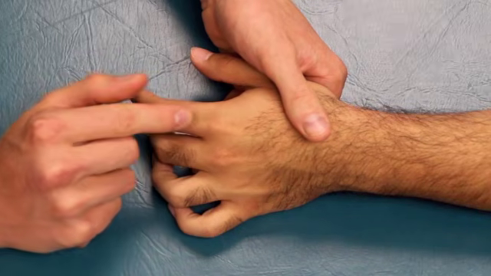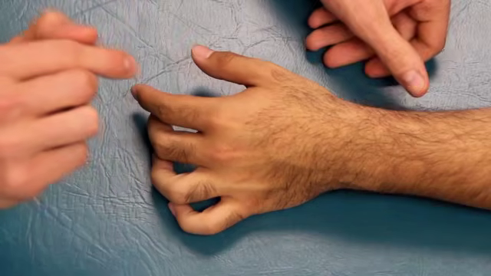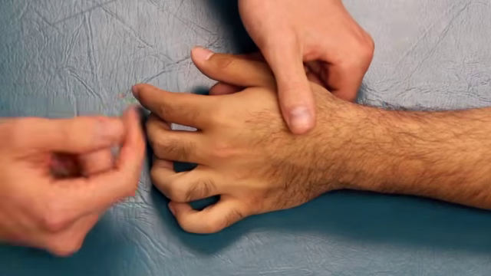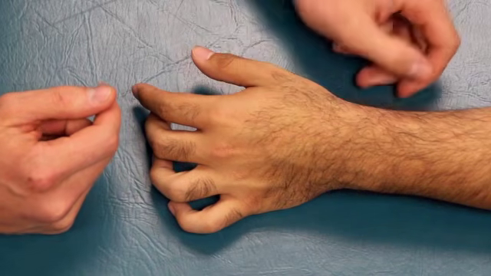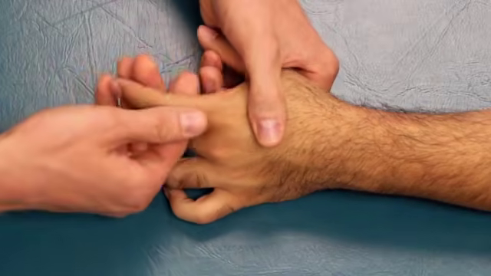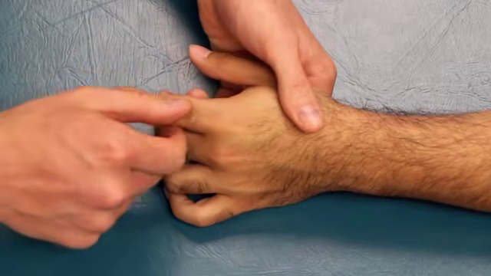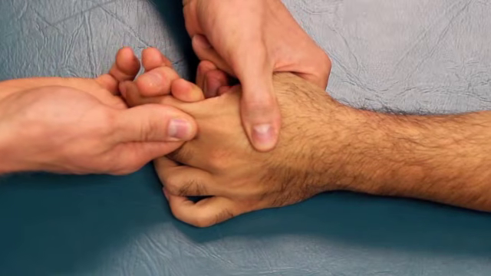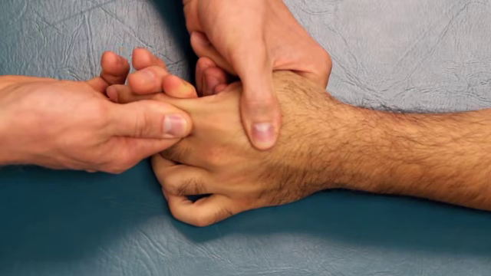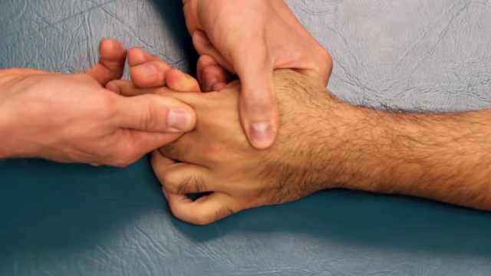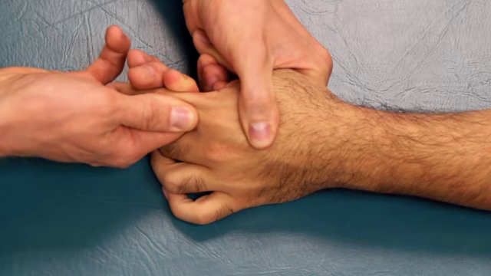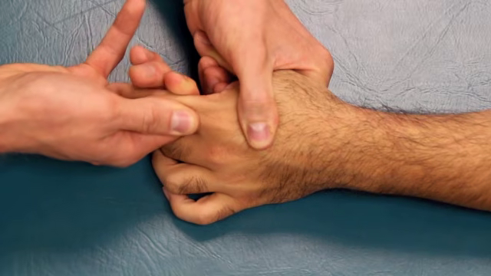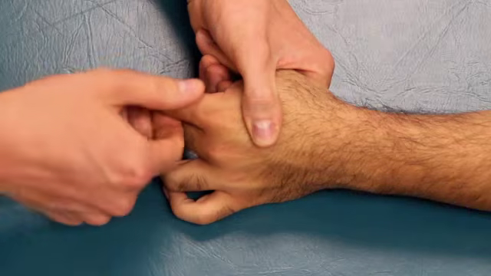The MCP joint is a concave proximal phalanx on a convex metacarpal, so the roll and glide will be in the same direction. So when we intervene, you keep that in mind. I'm going to start with a Palmar glide. So again, I'm going to distract the proximal phalanx, push the proximal phalanx palmarly, applying graded oscillations. This is going to help treat restricted flexion at the MCP joints.